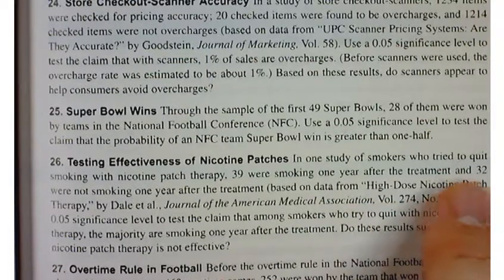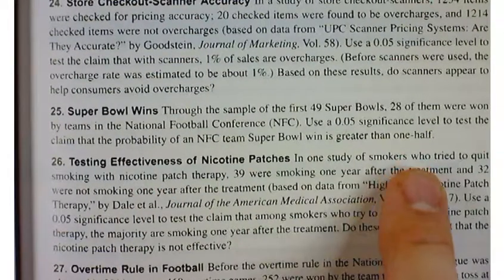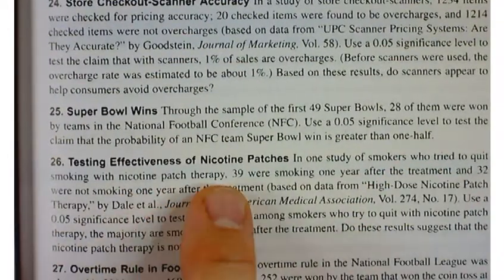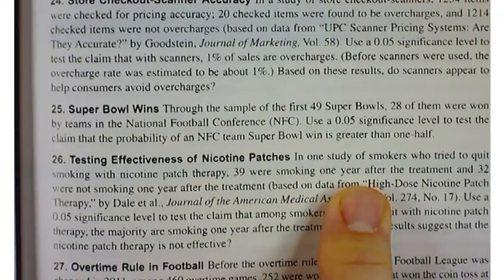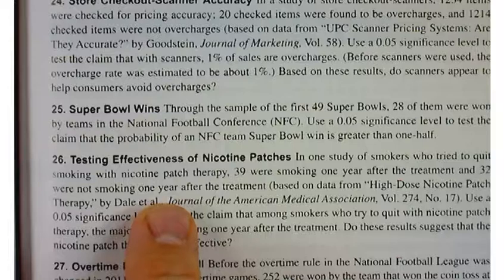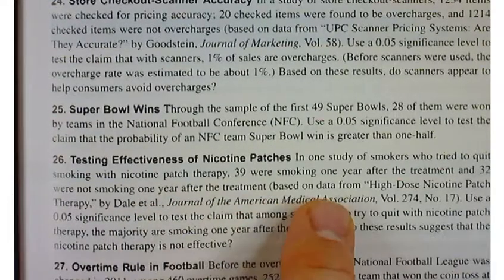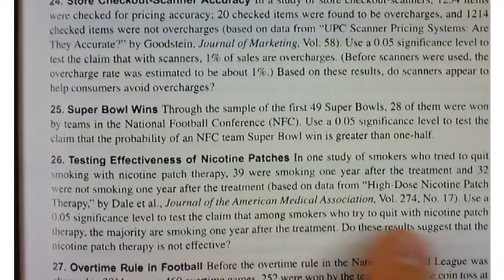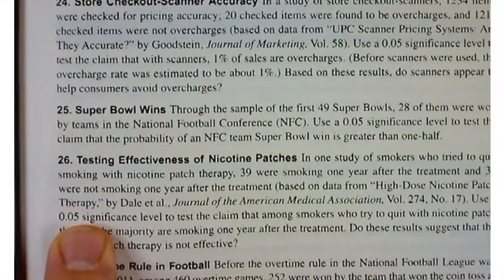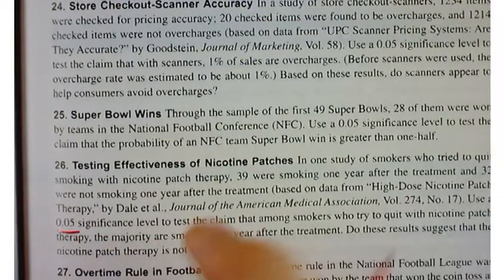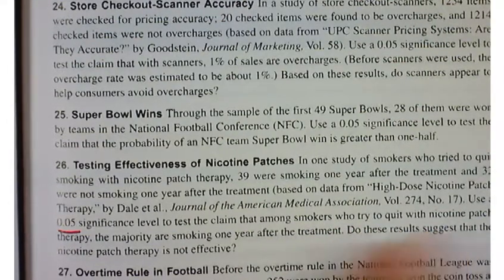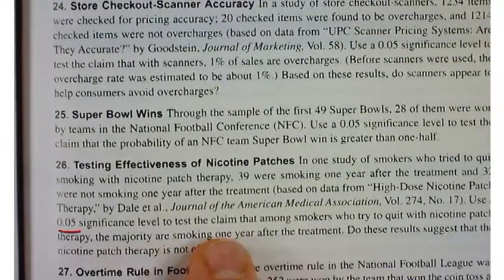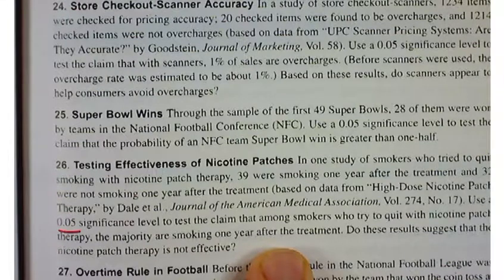So, in a study of smokers who tried to quit smoking with nicotine patch therapy, 39 were smoking 1 year after the treatment, and 32 were not smoking 1 year after the treatment based on data from the study. Use a 5% significance level, so we're going to need that, to test the claim that among smokers who try to quit with nicotine patch therapy, the majority are smoking 1 year after the treatment.